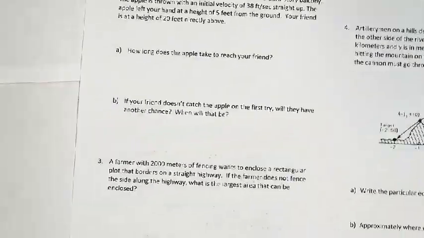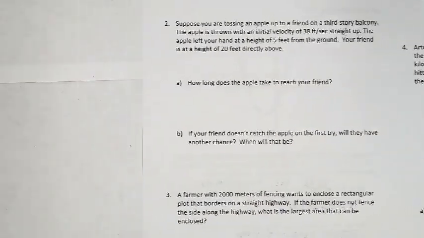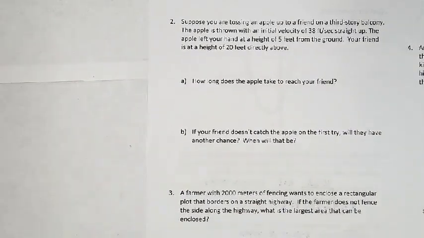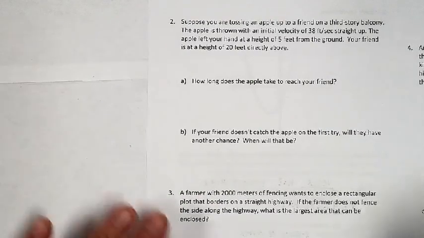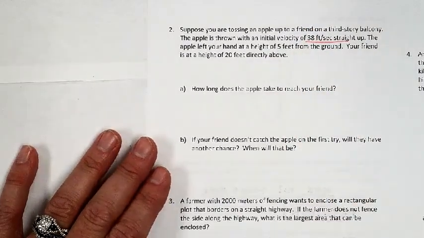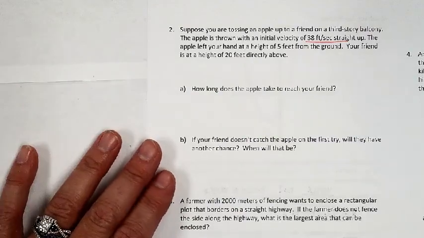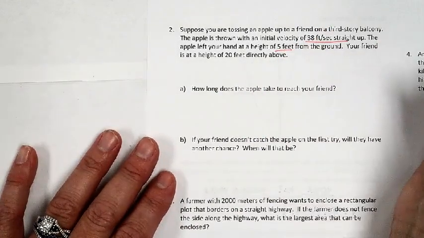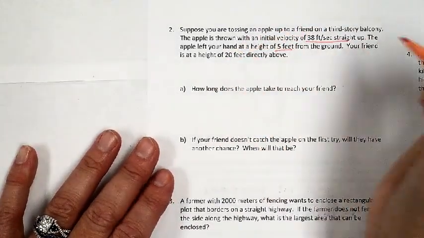Suppose you are tossing an apple up to a friend on a 3rd-story balcony. The apple is thrown with an initial velocity of 38 feet per second straight up. The apple left your hand at a height of 5 feet from the ground. Your friend is at a height of 20 feet directly above.